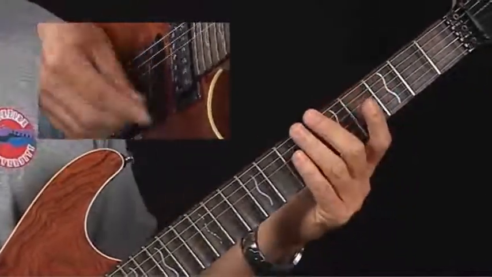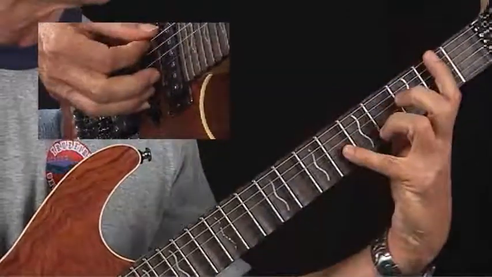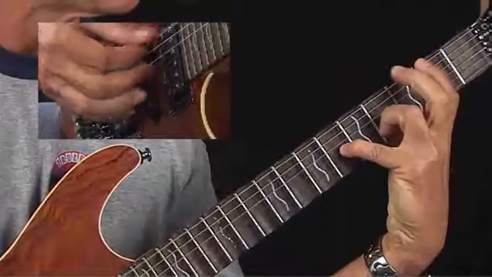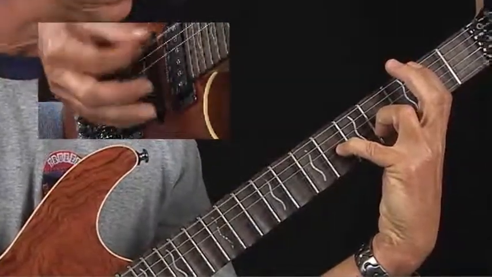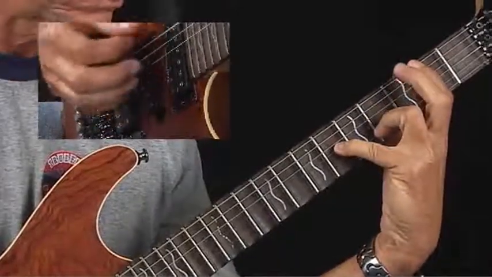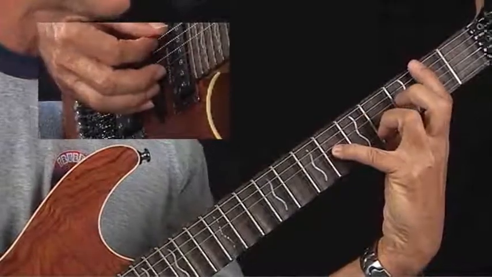Our final possibility would be the open E functioning as a flat 7. Look at figure 13. That ends up putting us in F sharp. And you could use your 2nd finger or your 3rd finger for that D sharp, the 6th.